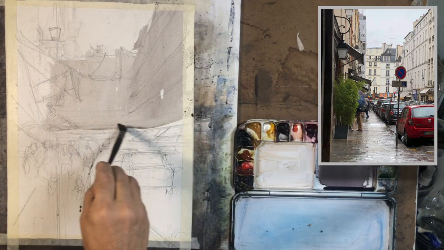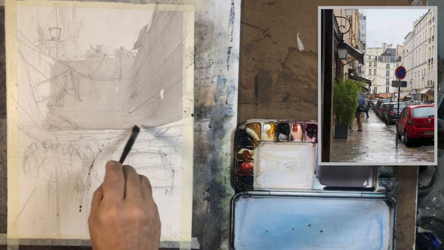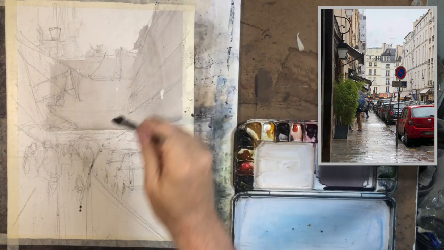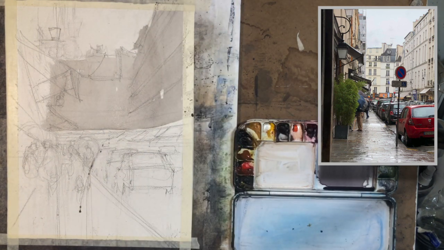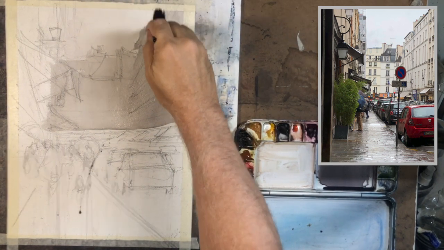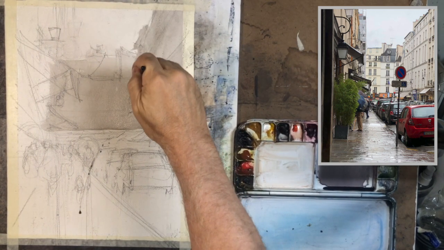I can cover things back here because I know I'm going to eventually add darker values to elements in front. I just want to, if I can lighten this a little bit, can I? Maybe not.